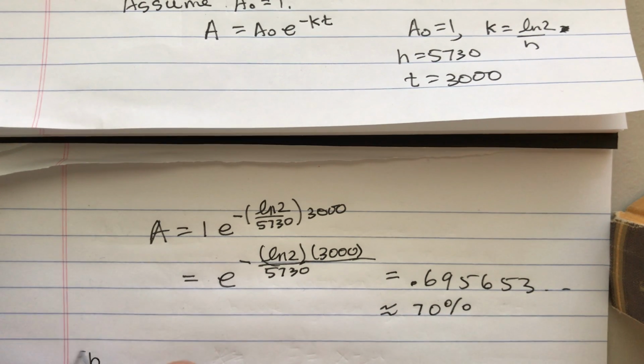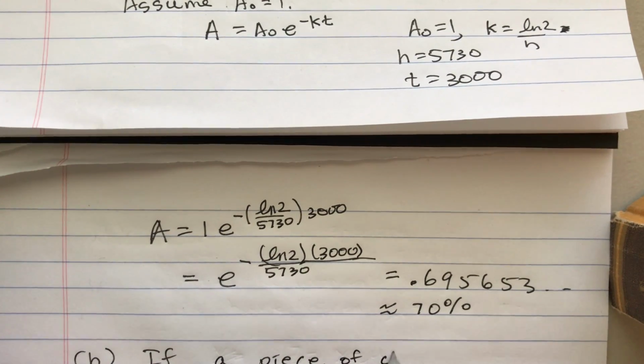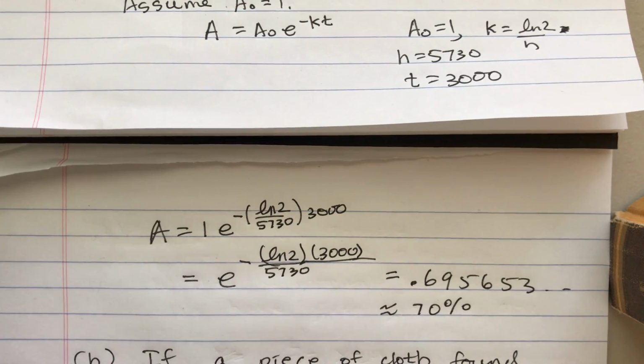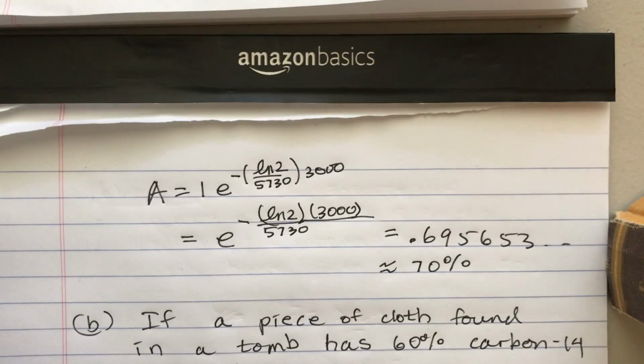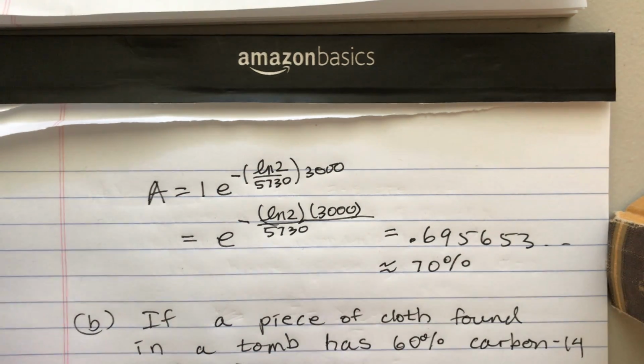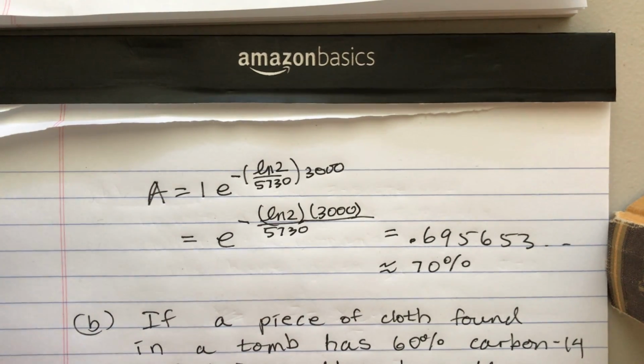Now let's do part B. If a piece of cloth found in a tomb has 60% carbon 14 remaining, then how old is the cloth?